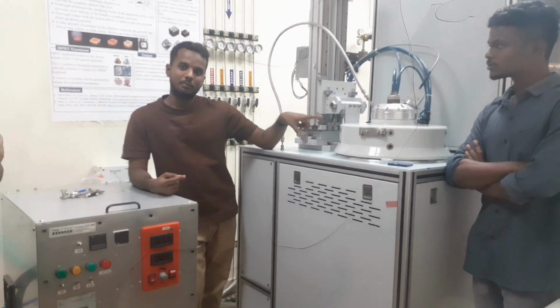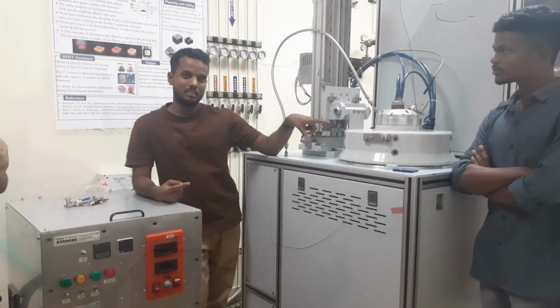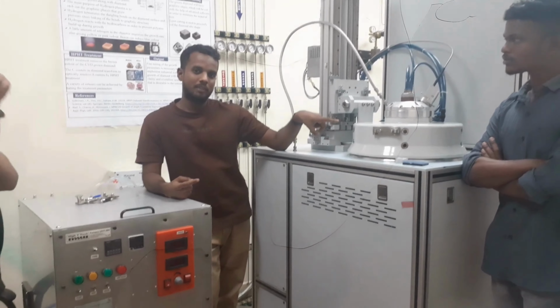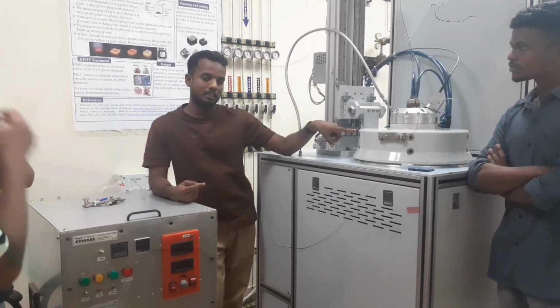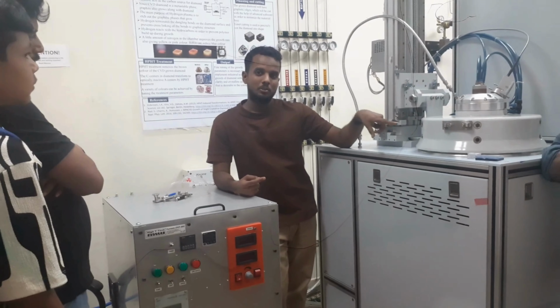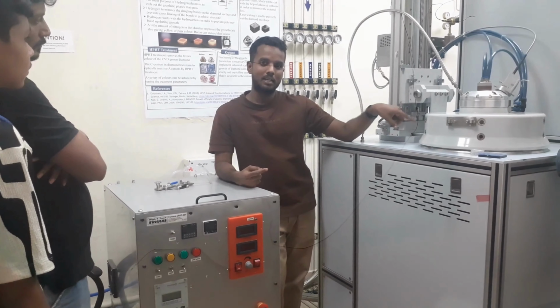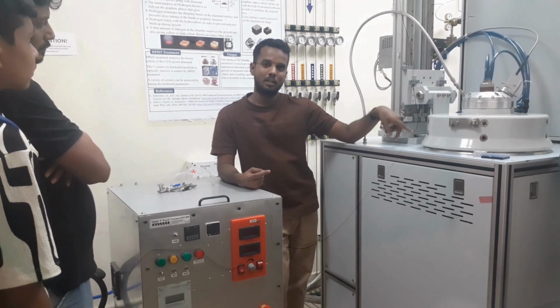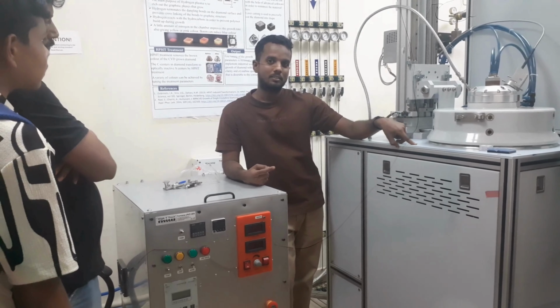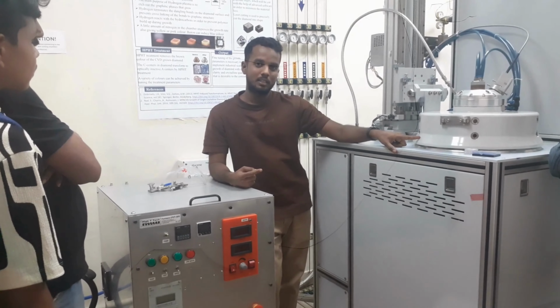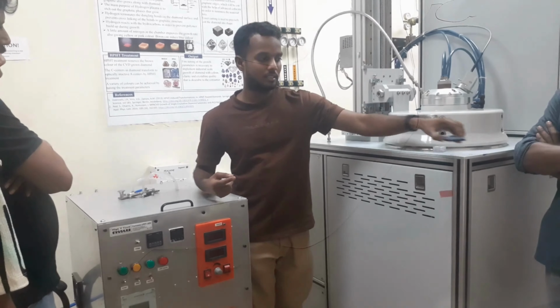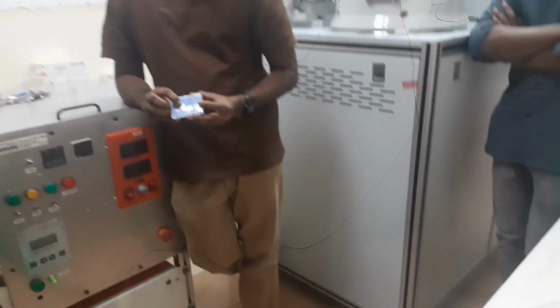Then we will create a high frequency, high energy microwave. It will make the hydrogen ionize, so with the help of the microwave the hydrogen gets ionized and plasma is created. That's why it is called microwave plasma chemical vapor deposition. Before that, we keep the sample, a diamond substrate. You can see this is the diamond substrate, the smaller one.